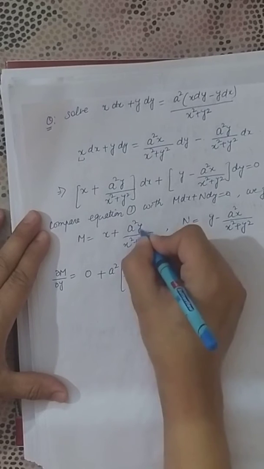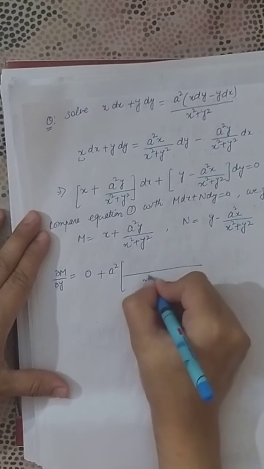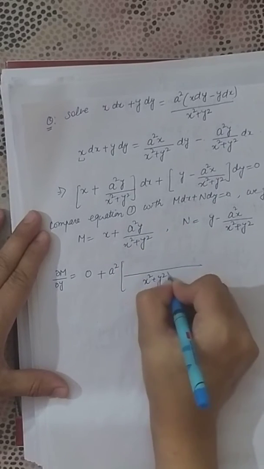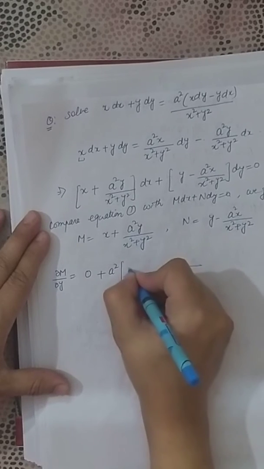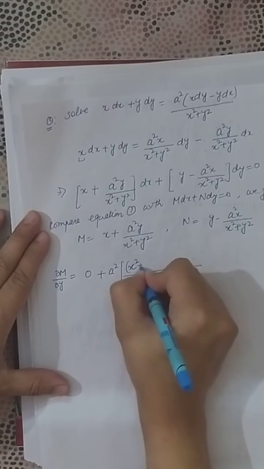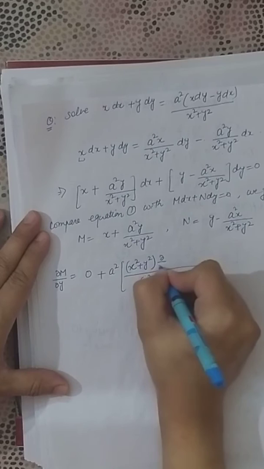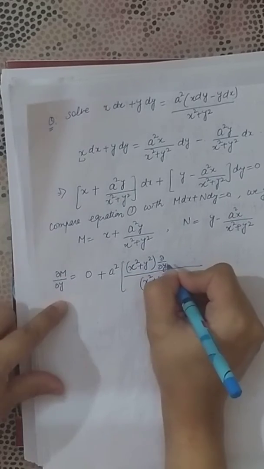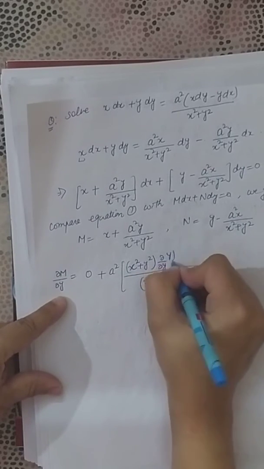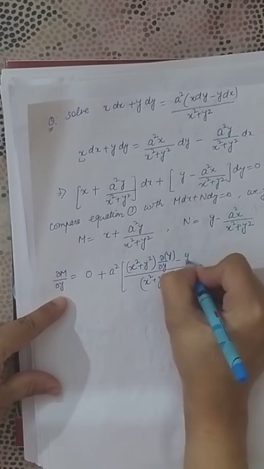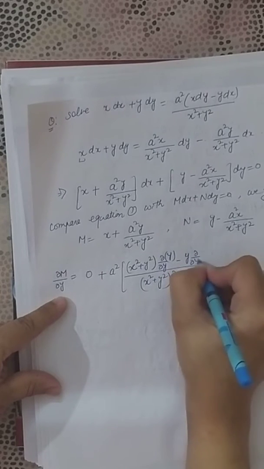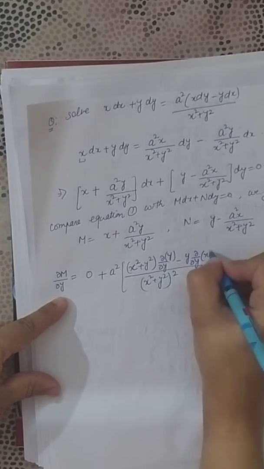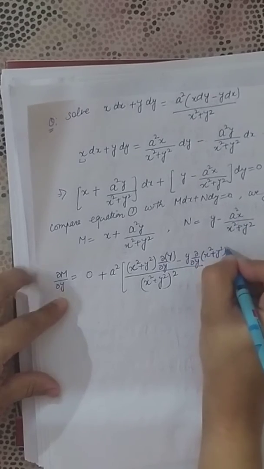Now for the derivative I will apply the u over v formula: denominator (x square plus y square) whole square, denominator as it is, partial derivative of numerator with respect to y, that is 1 for y, minus numerator as it is, partial derivative with respect to y of denominator.